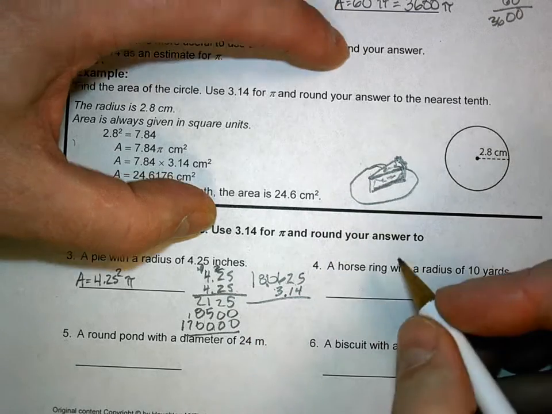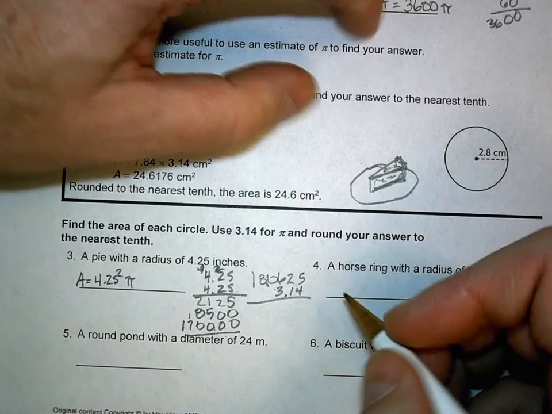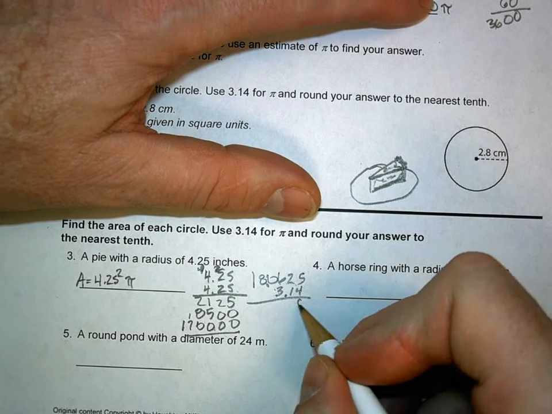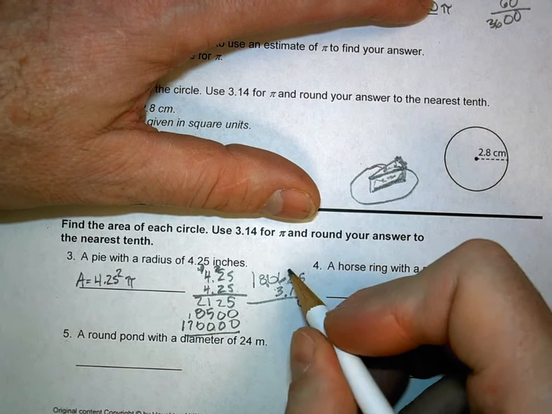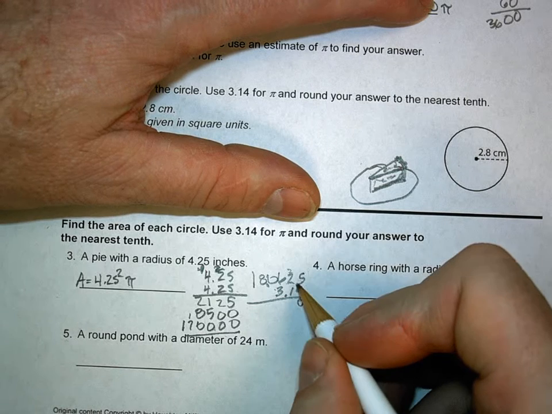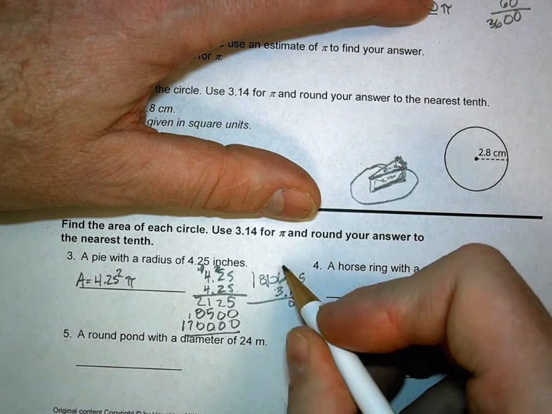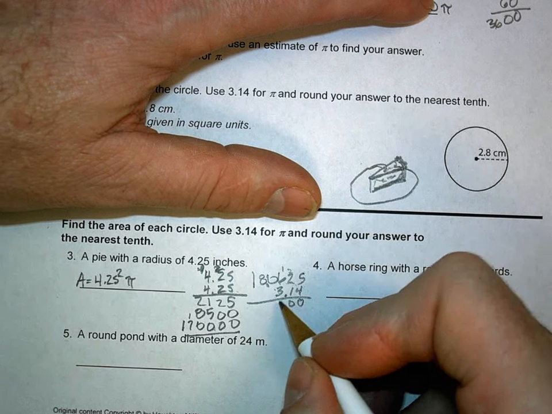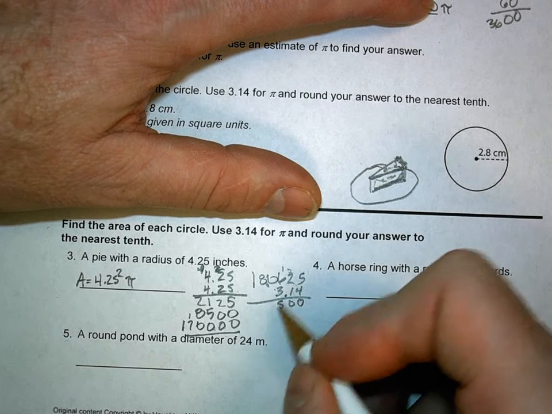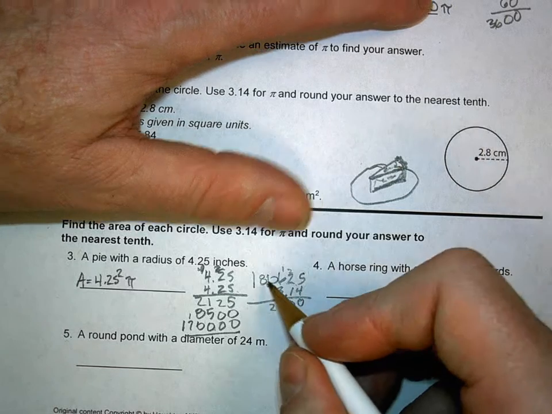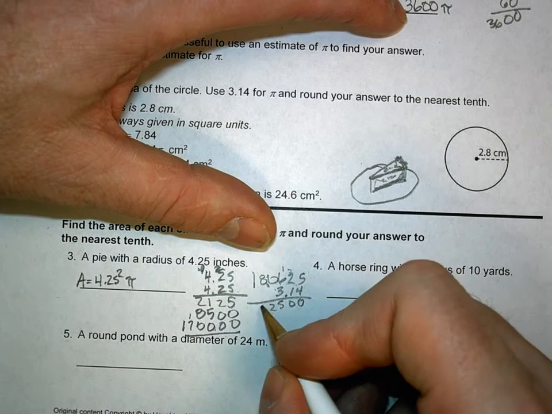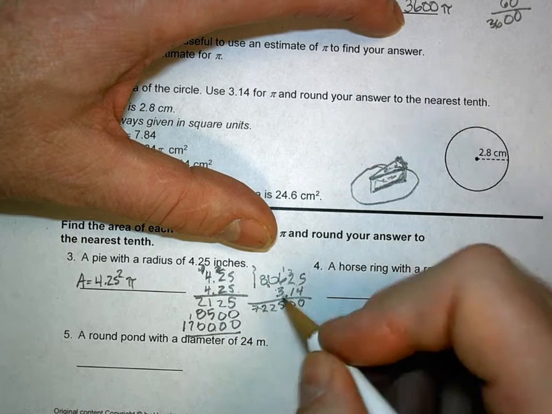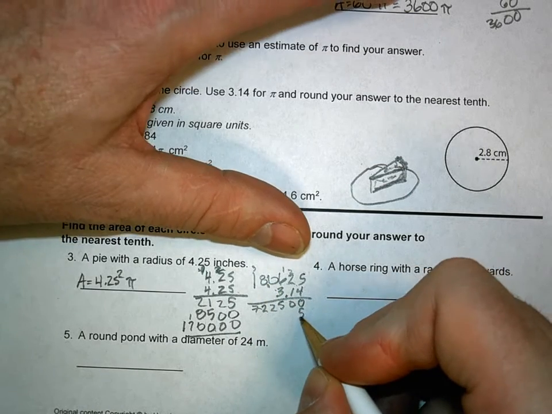Lots of math here today. Multiplying by 3.14. 4 times 5 is 20. Carry the 2. 4 times 2 is 8, plus 2 is 10. Carry the 1. 4 times 6 is 24, plus the 1 is 25. Carry the 2, but it's a 0, so it's straight down. 4 times 8 is 32. Carry the 3. 4 times 1 is what? Plus 7. Over here, 1 times 5 is 5.